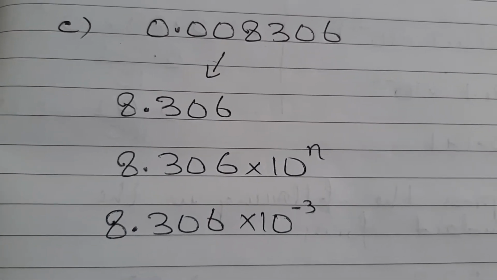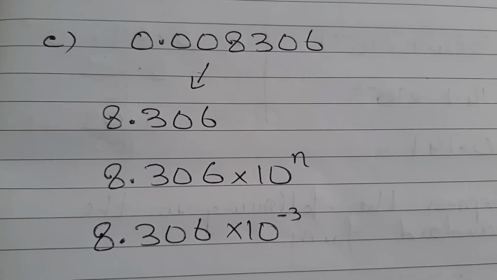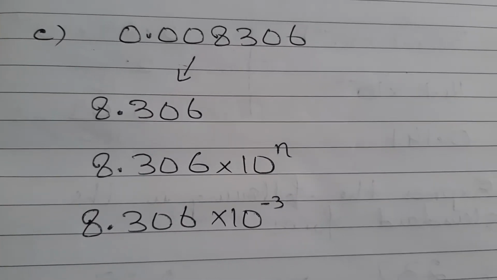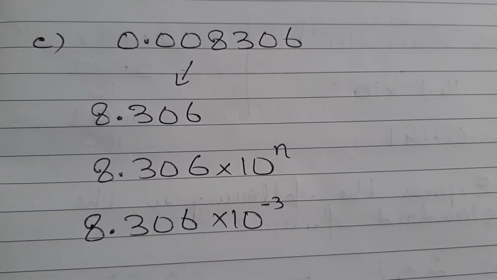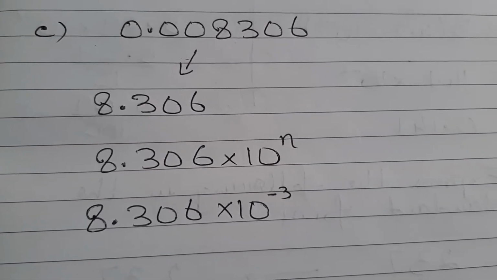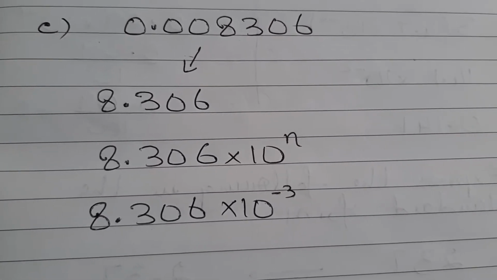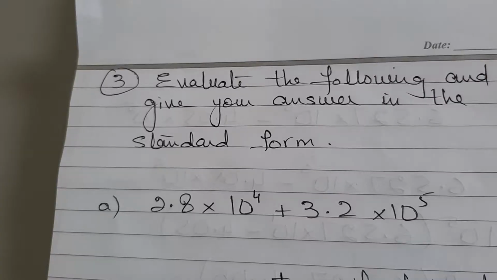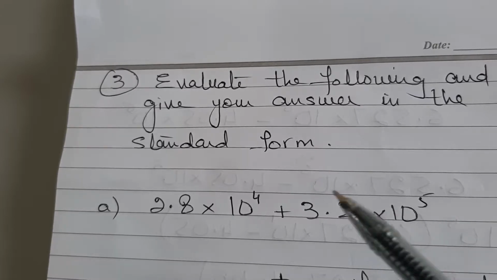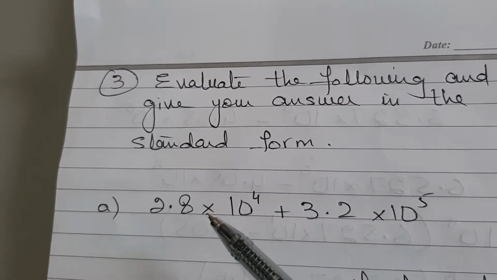Make sense? So the number one thing in standard form: you need to know how to change standard form into ordinary form and ordinary form into standard form. And after getting this concept, this question comes in 4 ways. Now see here those forms. Okay, so I was saying that there are 4 forms in which this question is asked.